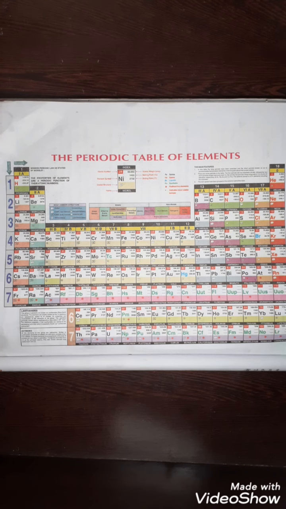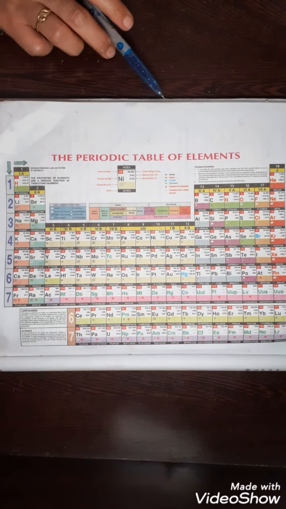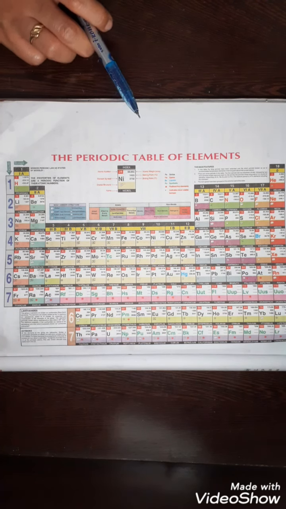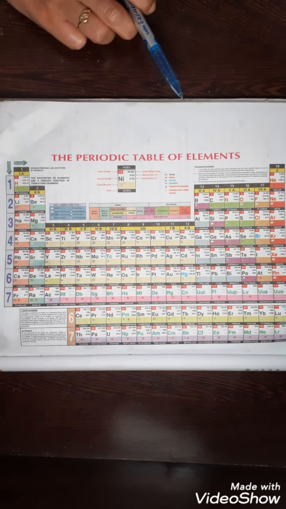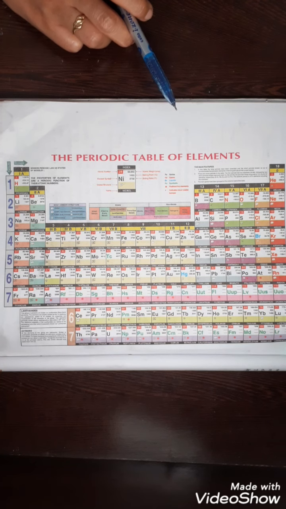Children, we will understand and learn these topics one by one. So what is the significance of the periodic table? The periodic table is the most powerful tool for the chemist to organize the elements in a very simple manner. It systemizes the study of the elements.